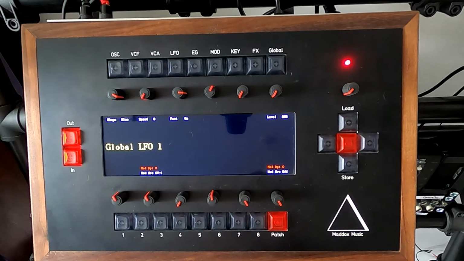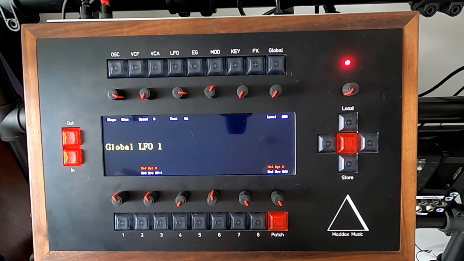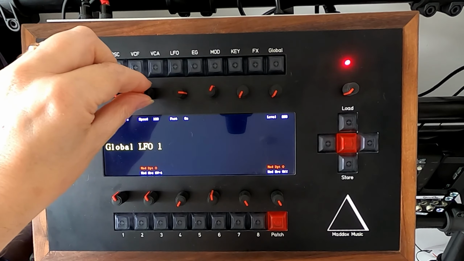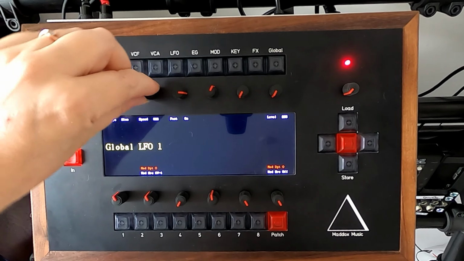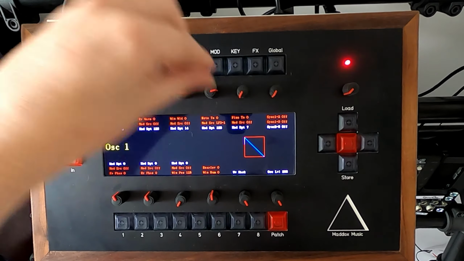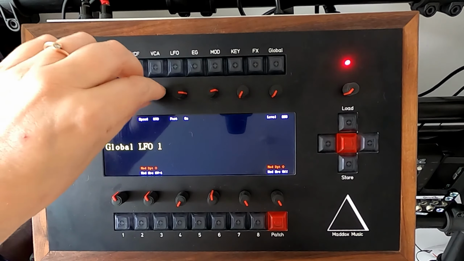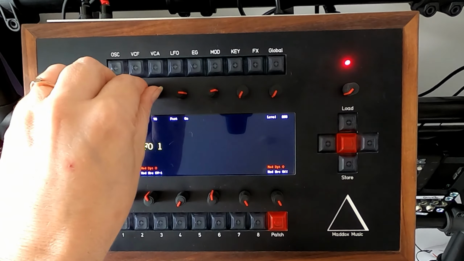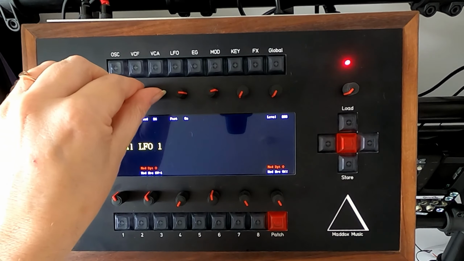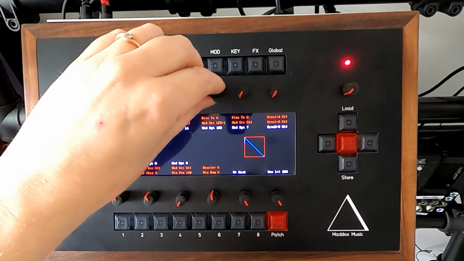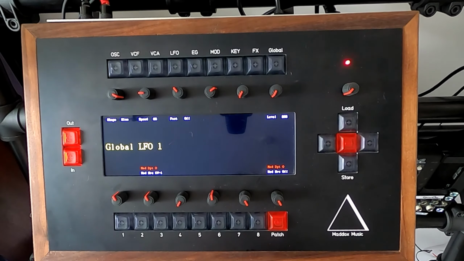I can put this in, and what this does is multiply the speed by, I think it's 16, might be 8. So as you can see, it can go really fast with the LFOs.